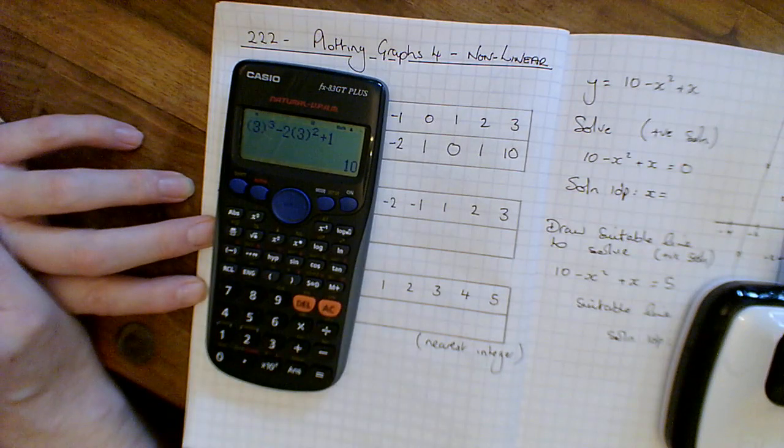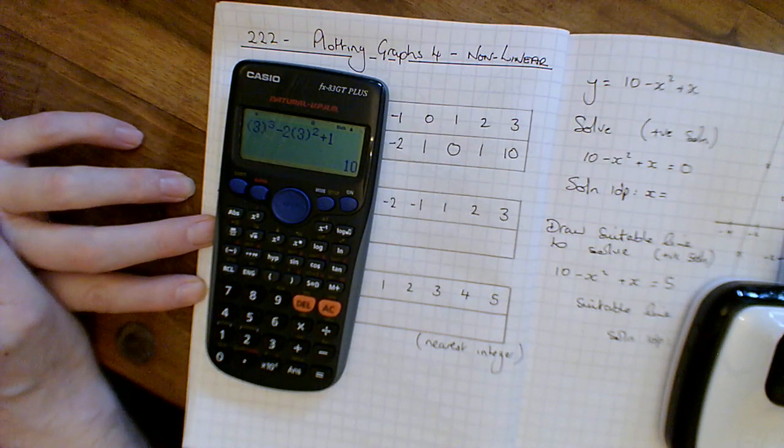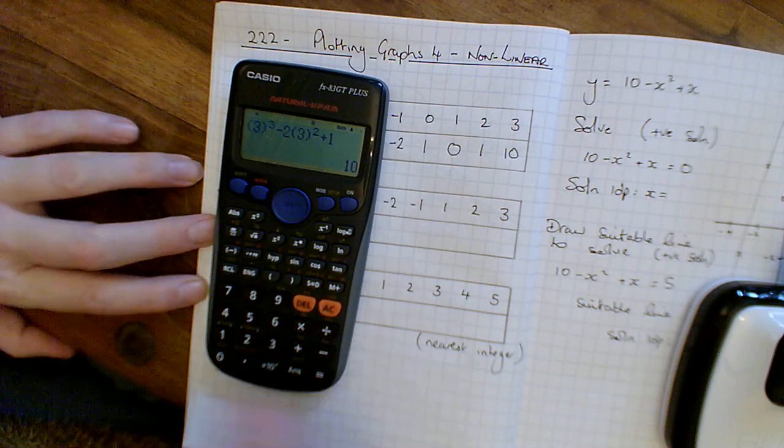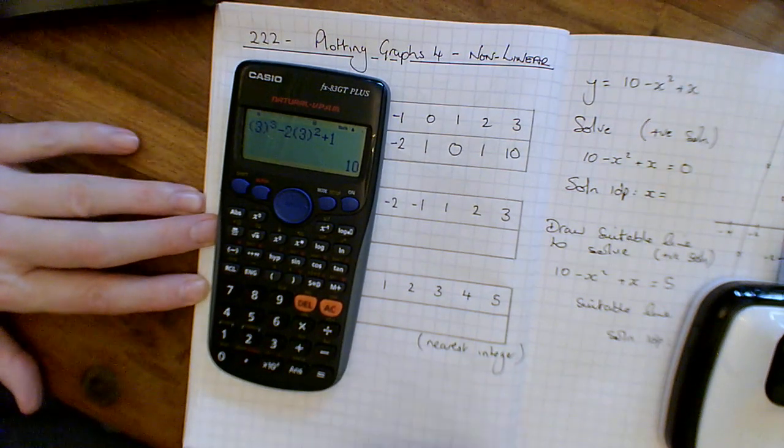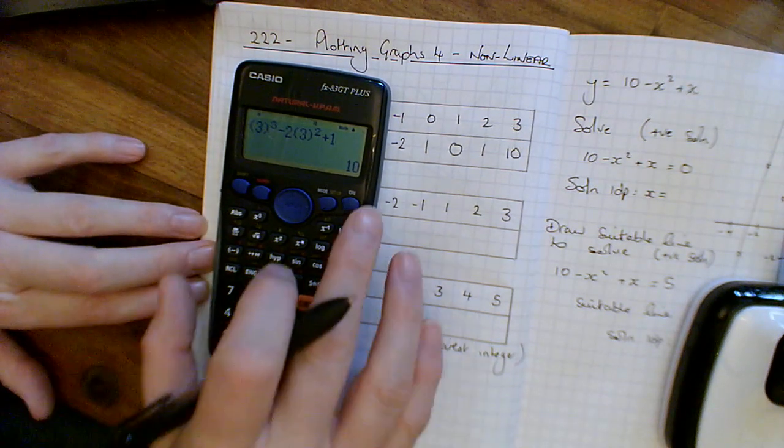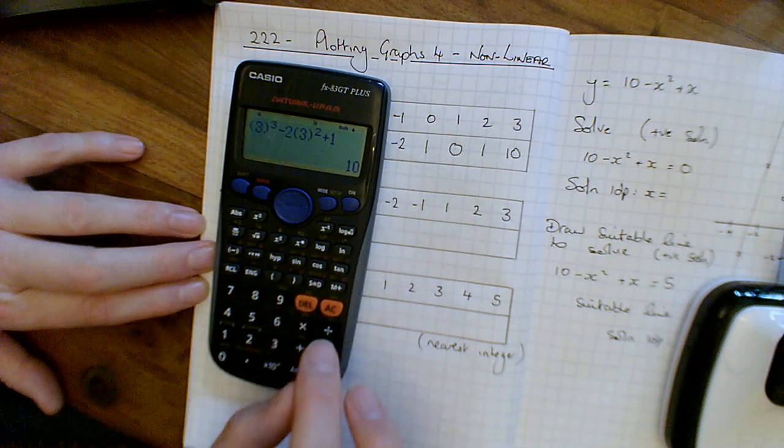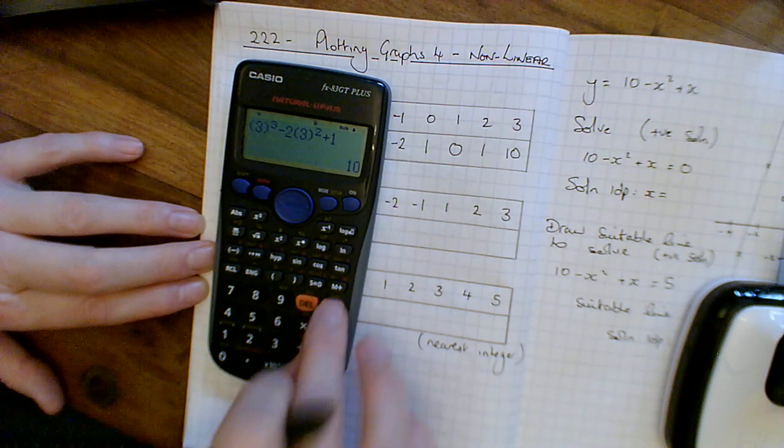Now MyMaths does say to draw the graph and then show your teacher. Let's not do that. You can do that if your teacher tells you to, but I'm not telling you to right now. Okay, so clear that one. All clear, that's that one done.